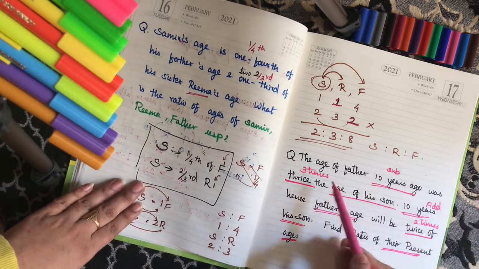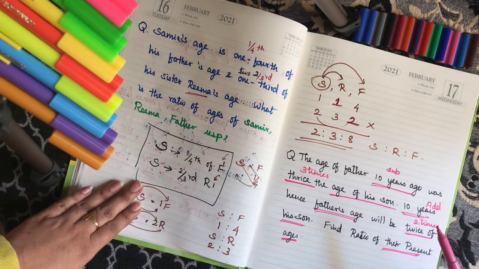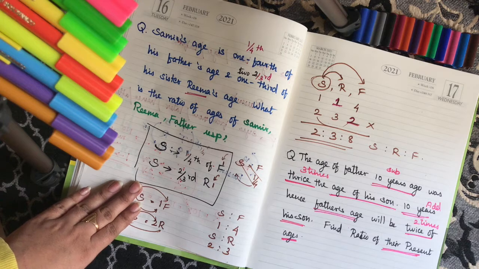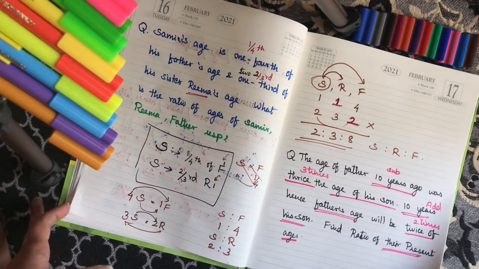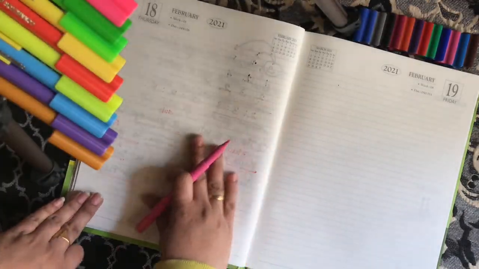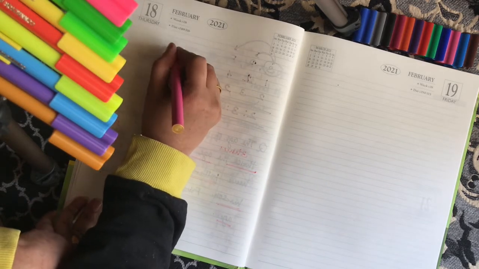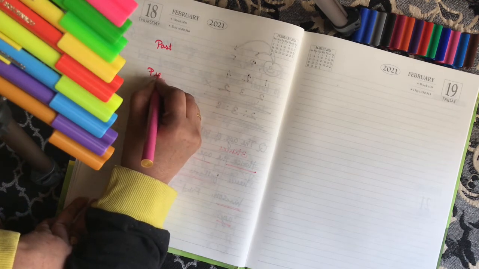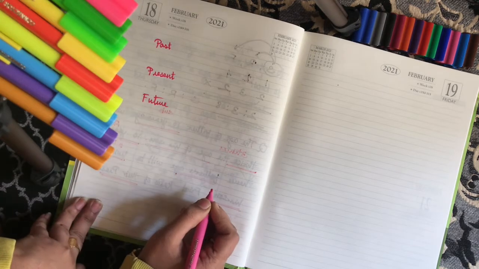10 years before, the father is thrice, 3 times his son. 10 years after, the father is 2 times the son. What is the present? We don't know the present, but they have given the past and the future. Okay, so I'm just writing past, present, and future. Right?